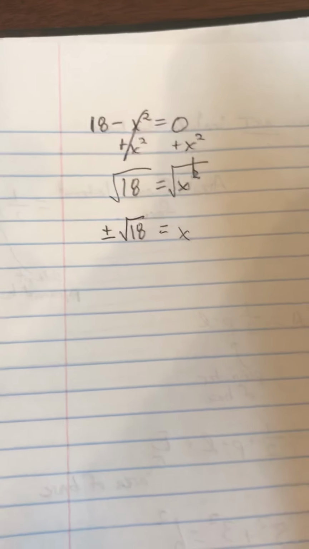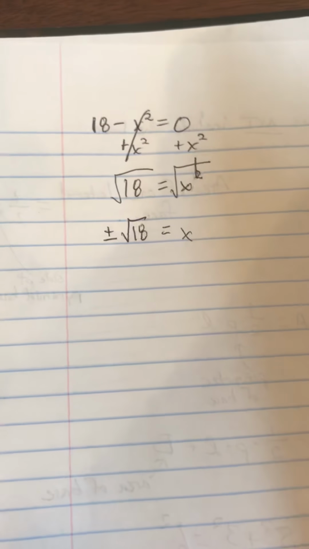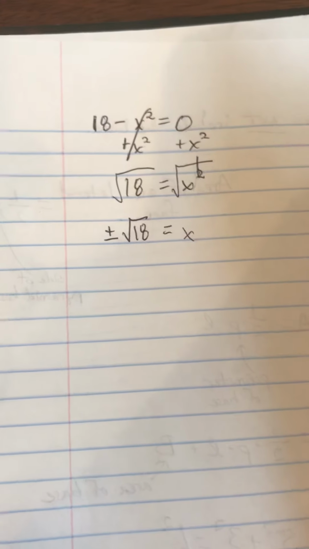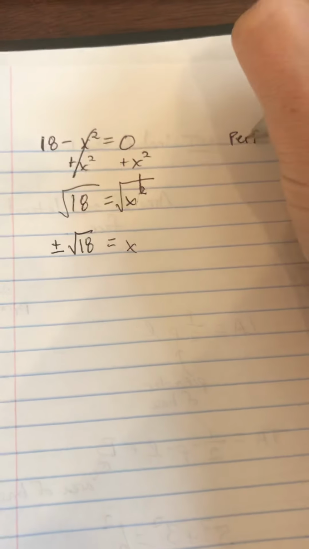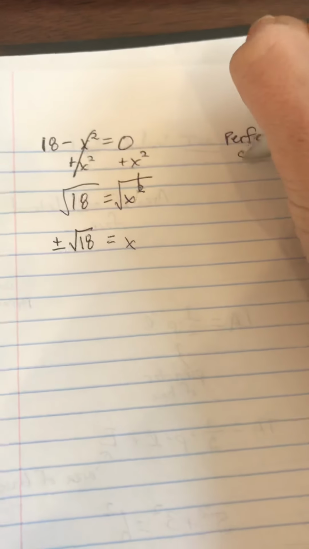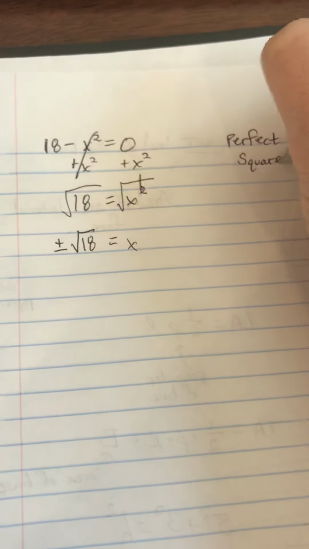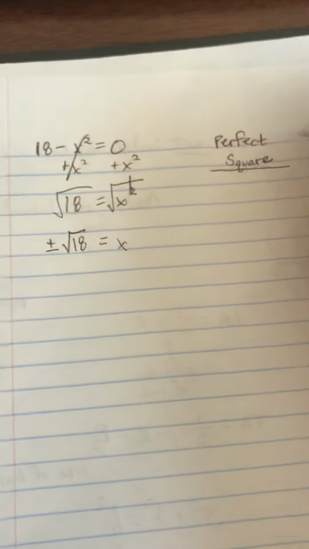Okay, so the other thing we want to do is simplify what's under the radical. So let's think about what our perfect square numbers are. So we have 1 squared equals 1. Well, that doesn't really change the value of anything to divide it by 1.